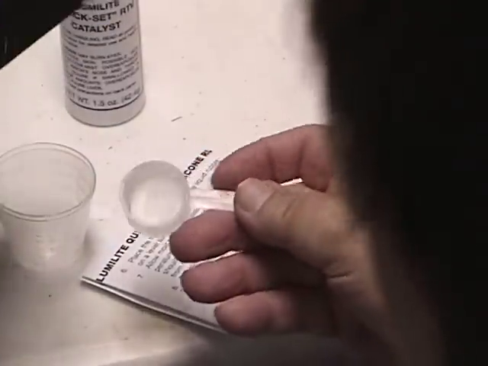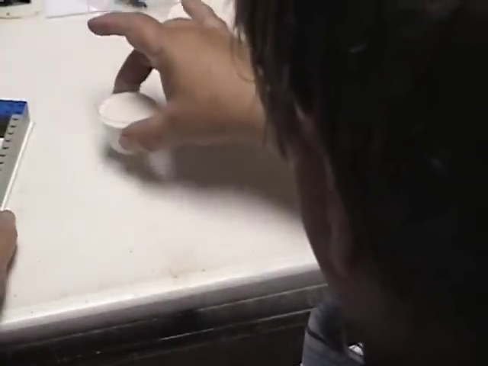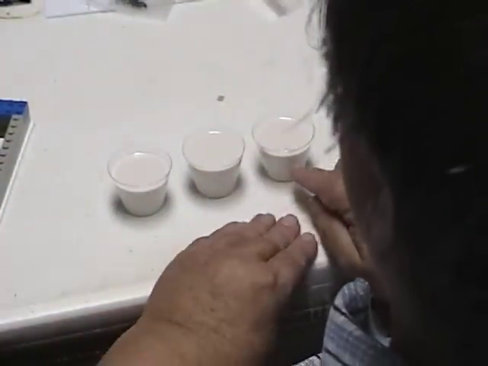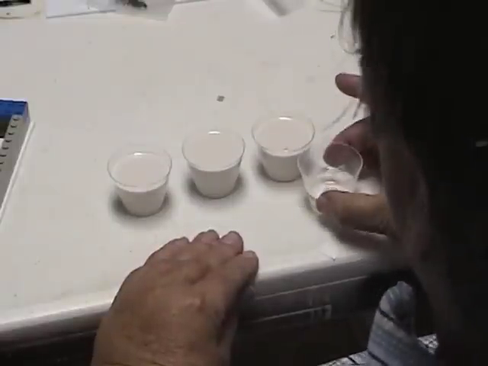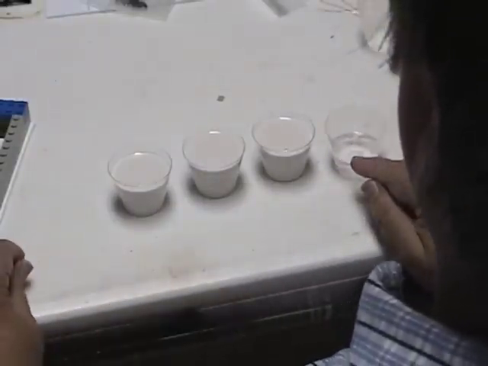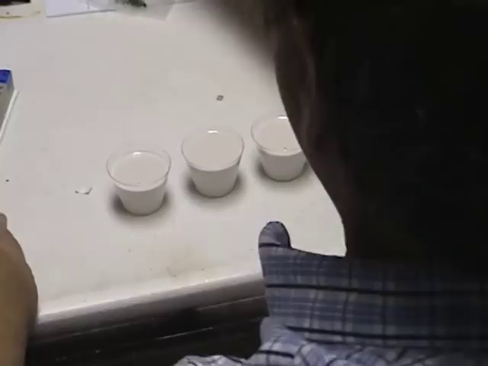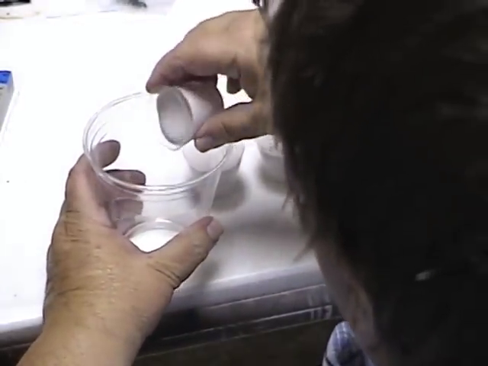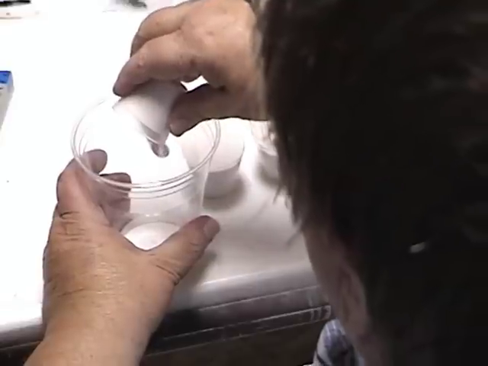And when you buy the starter kit, you get a little measuring cup, you get some of these little containers here, and it tells you just how much to mix them. So there's a certain percentage, and you do this by weight. This has to be pretty critical, or this stuff will never set up. So you want to do this very carefully. Just follow the instructions for the kind you use.